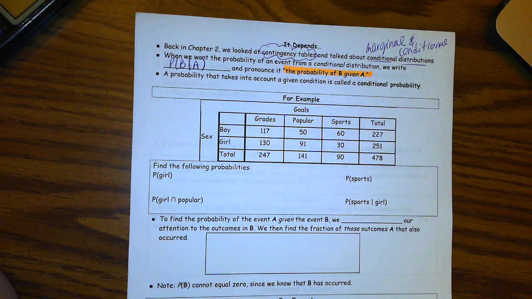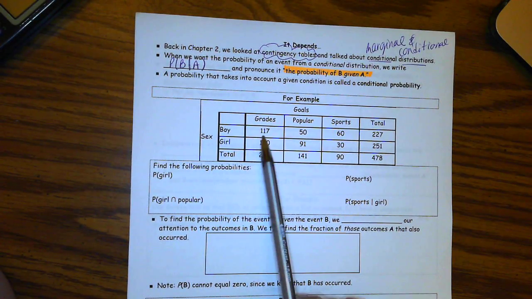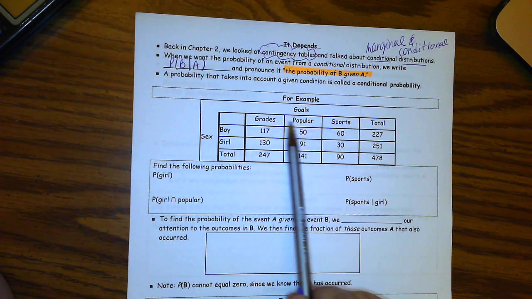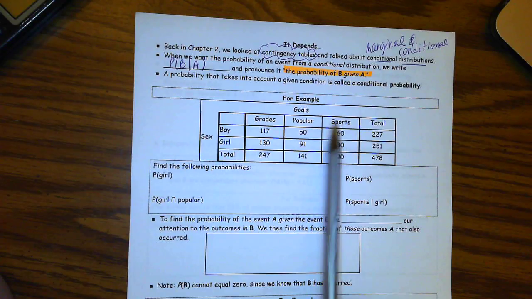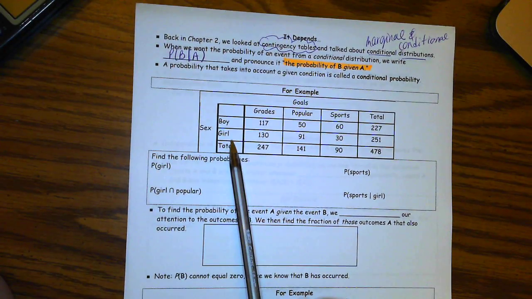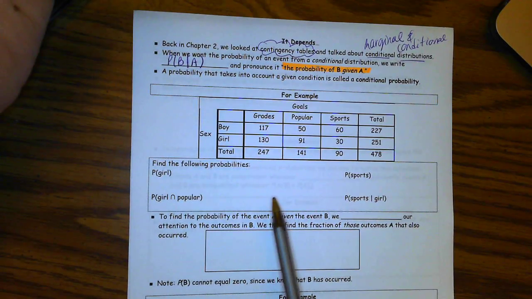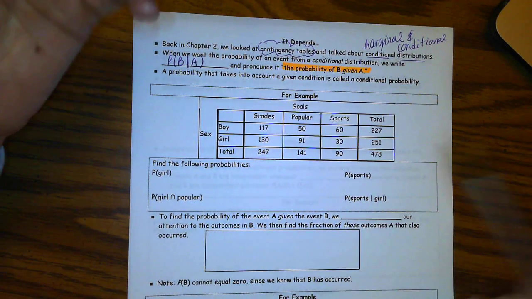Okay? So find the following probabilities for each one of these. And this is the same scenario we asked from chapter 2. We asked the kids what they were most interested in: their grades, being popular, or sports. And we also took into account their gender. So this means find the probability of someone from this set being a girl.